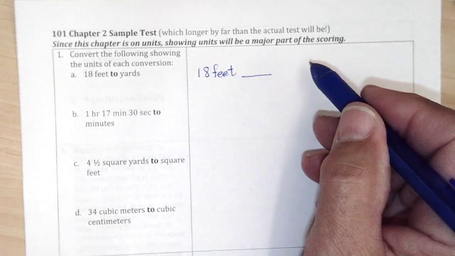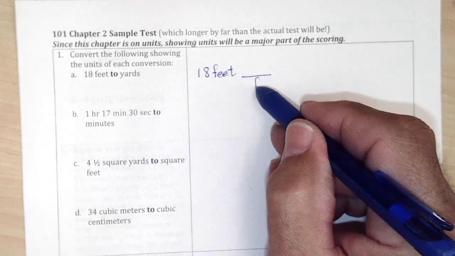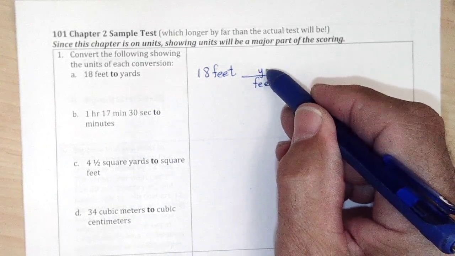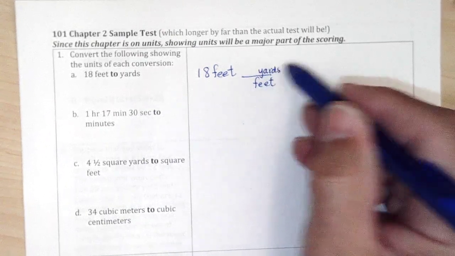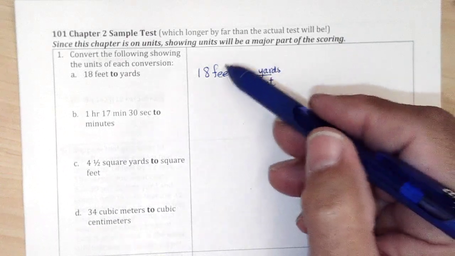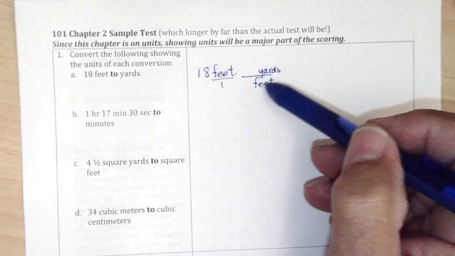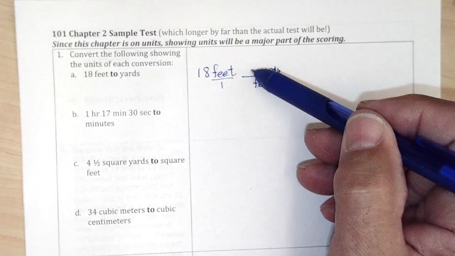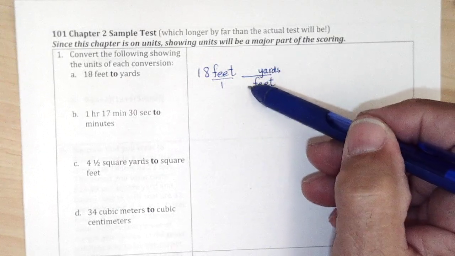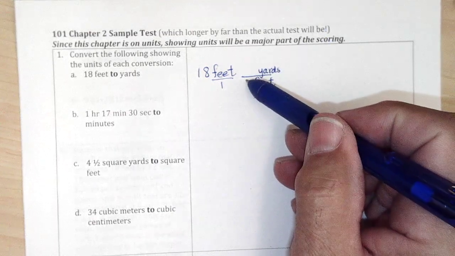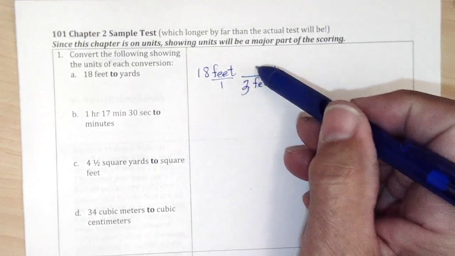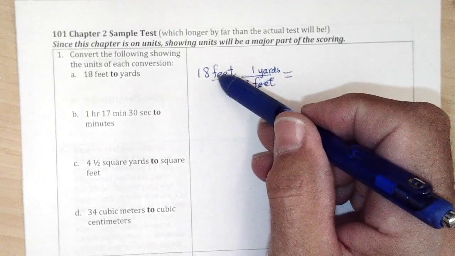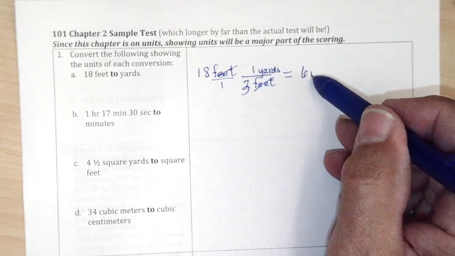So I want the feet to cancel, and I want the yards to show up. And so I have to decide, so this is over 1, so the feet will cancel here if I get this right. So I ask myself how many yards are in a foot or how many feet are in a yard. And 3 feet make 1 yard, so this becomes 6 yards.